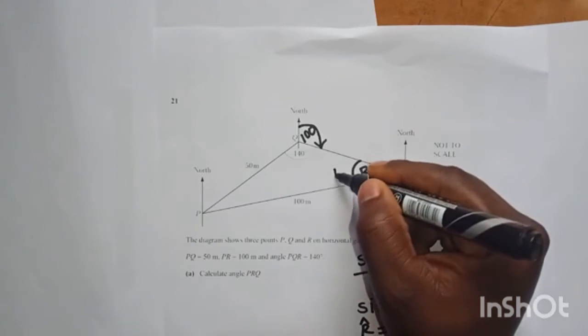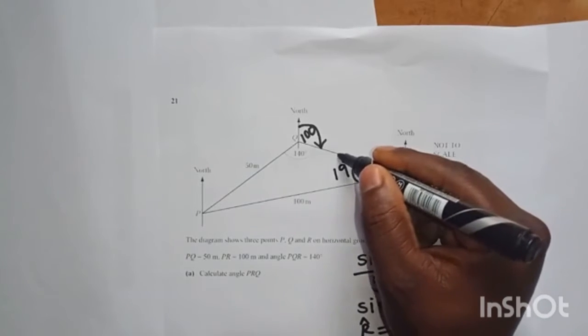Right, then 18,7. Bearing questions normally require you to round off your answer to the nearest degree. So 18,7, I'm going to write 18,7 is 19 degrees. Right, so let us move on to the requirement of the question. Right, find the bearing of P from R. This is the requirement of the question.